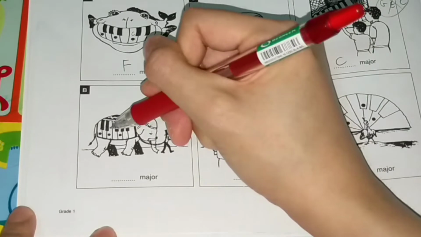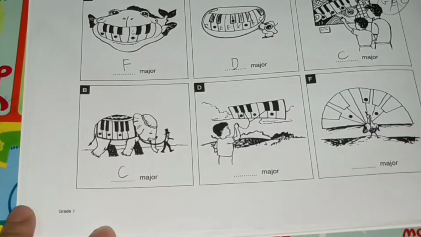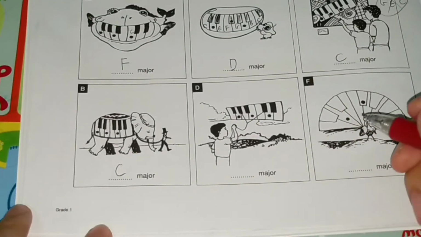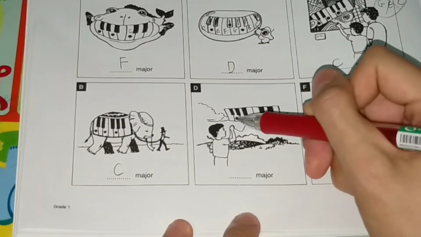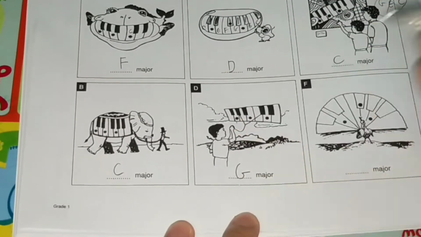Now C, E, G again. So C major. There are 2 C major. Okay. So G, B, D. G major.